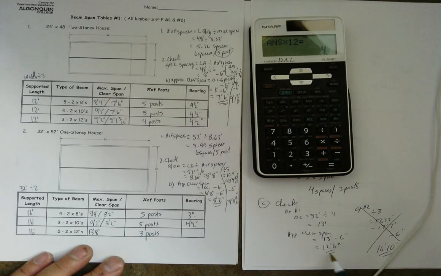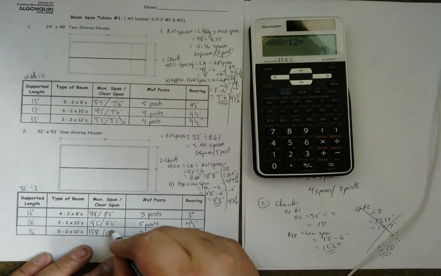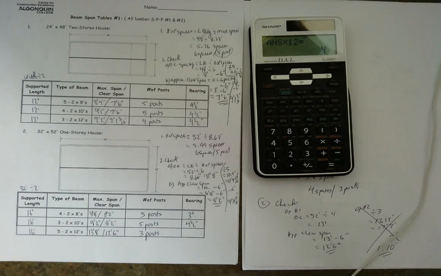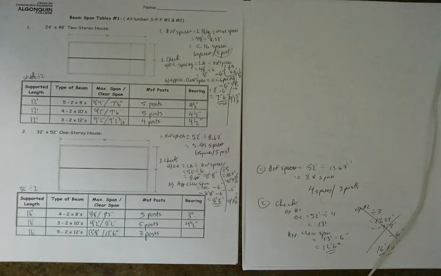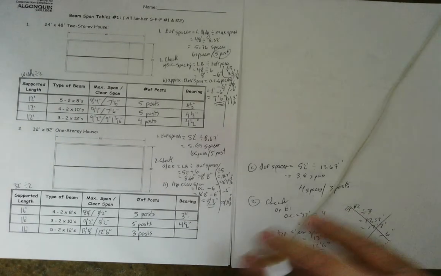Option 1 is 4 spaces, 3 posts, which gives us a clear span of 12 foot 6. And that's pretty well done there. We just need to get the bearing.